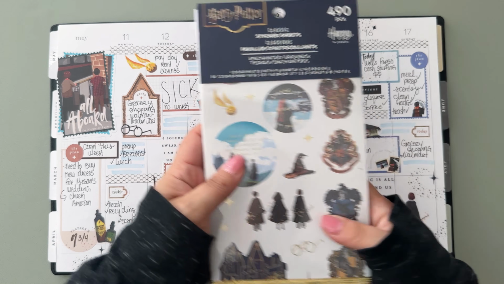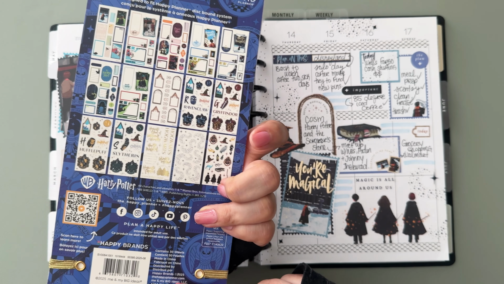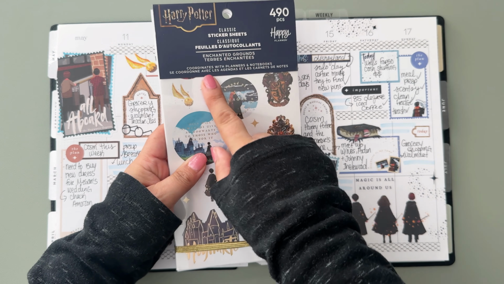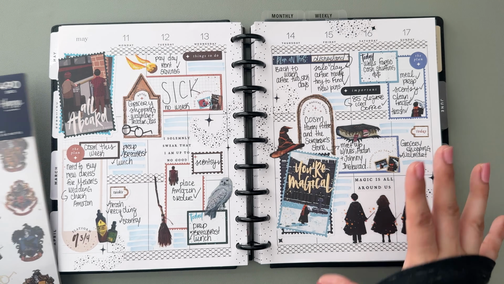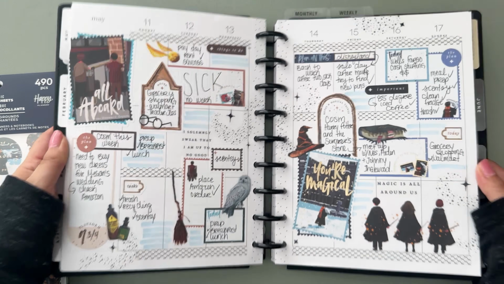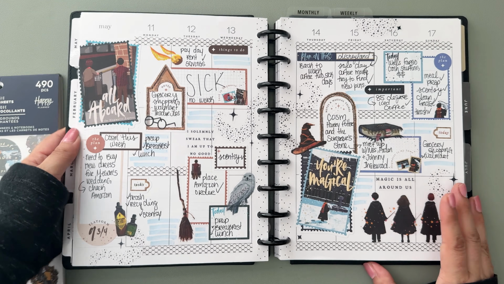So this was another book I hadn't used in a bit. It's not super new, it came out last year, but this is Enchanted Grounds, and I love how this turned out. This is so pretty. I love all the artwork, the style of the artwork.